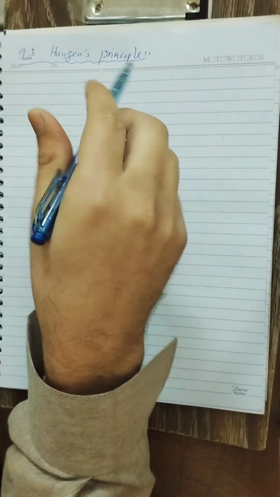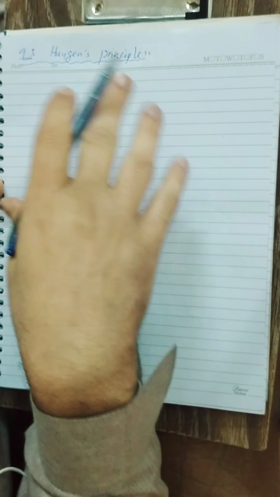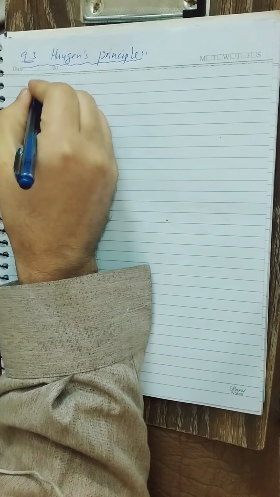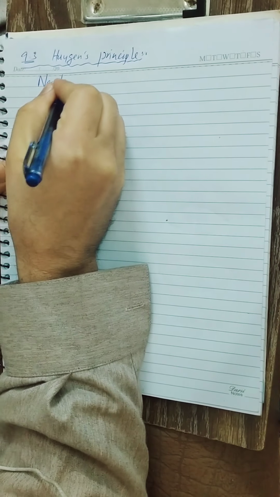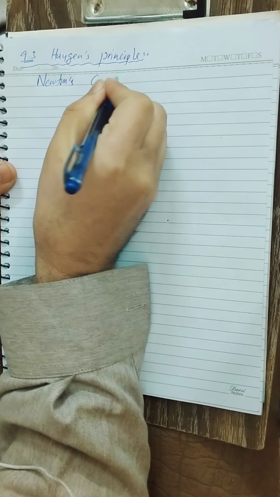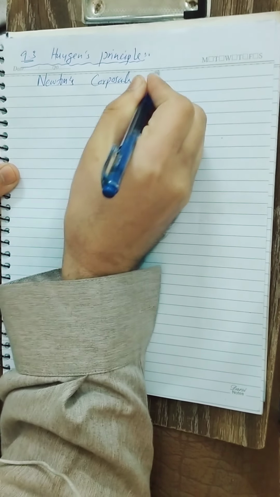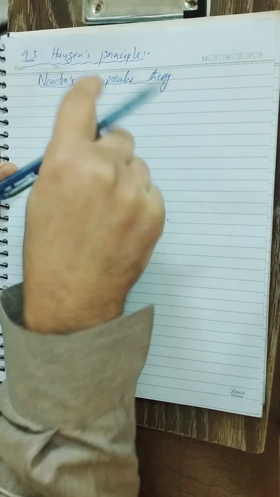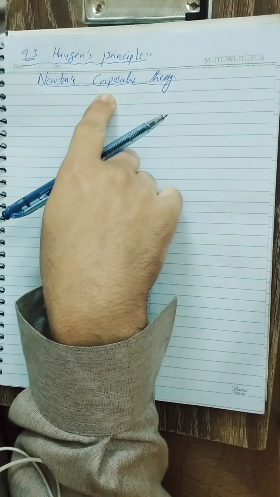Today we are going to study another topic, that is Huygens principle. Before Huygens principle, there was a theory, Newton's corpuscular theory, and Huygens rejected this theory. What was in this theory?